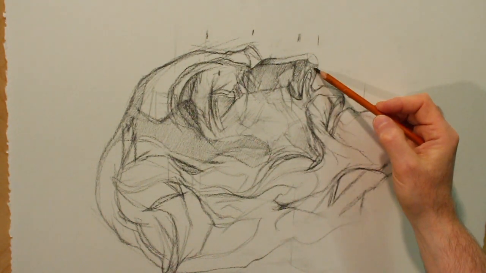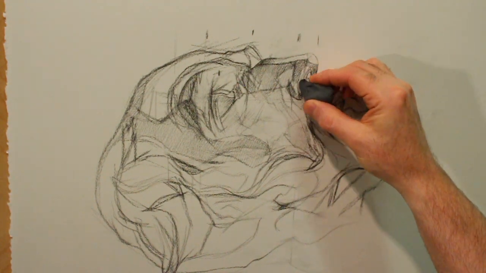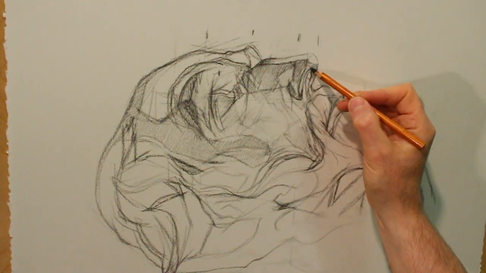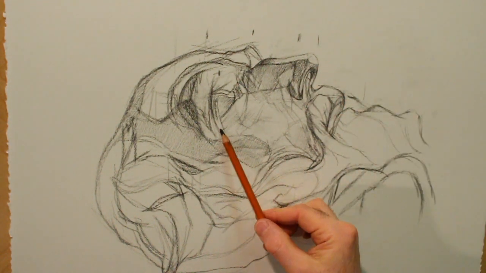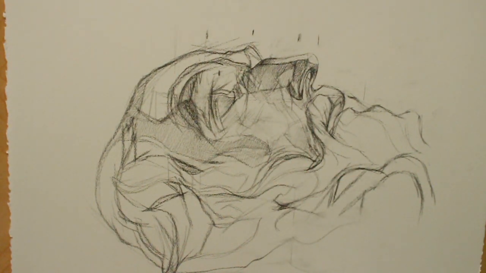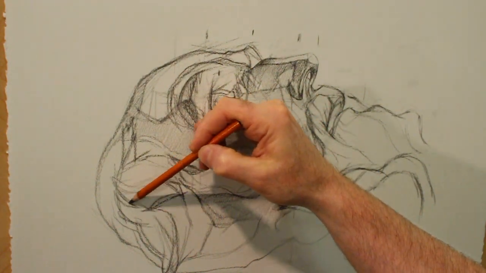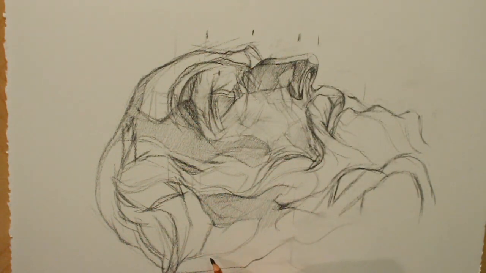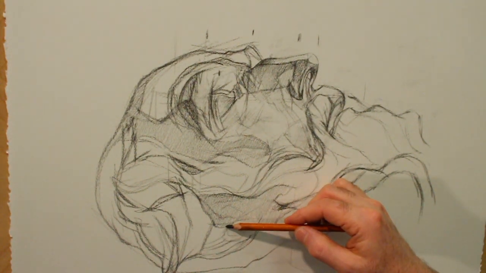But the mustache has a top, and then it has a side on the left and a side on the right. And so once we get that big information in, then we can start worrying about the smaller information. And that's what you can see me doing in the drawing now. I'm just going around and trying to think about each part and plug in a little bit more information every time I make a pass at a certain passage.